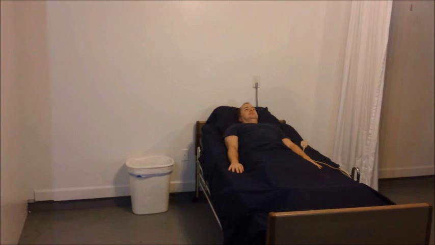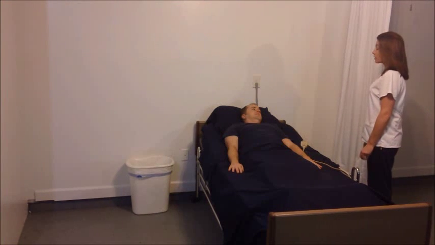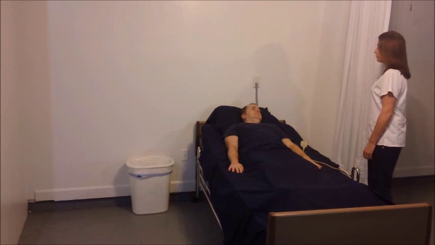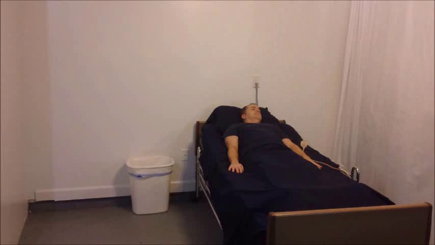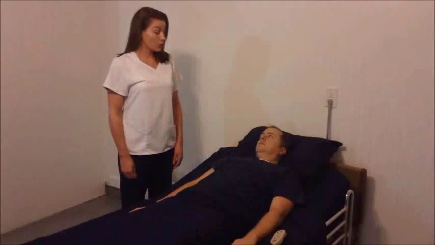Greet the client, address them by name, and introduce yourself. Explain the procedure by speaking clearly, slowly, and directly, maintaining face-to-face contact whenever possible, and ask client about personal preferences. Provide privacy with a curtain, screen, or door. Instruct client to inform you if pain is experienced during exercise.